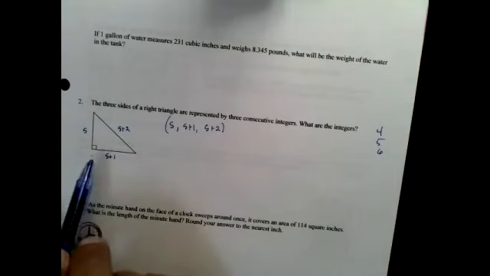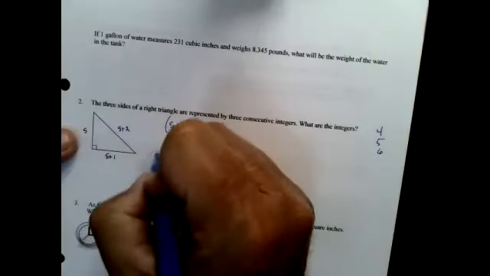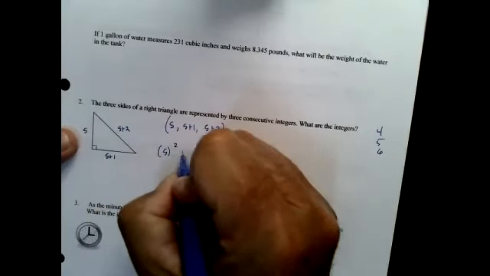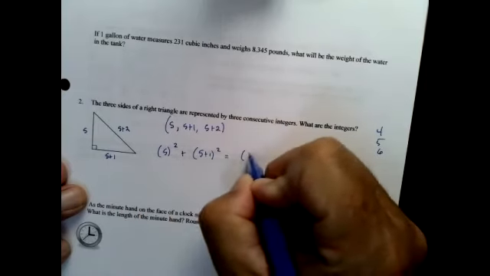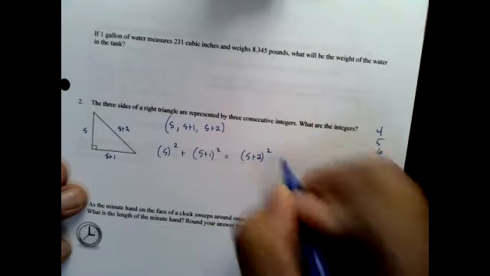It starts with a P. Pythagoras, right? I'm going to use the Pythagorean theorem. It says s squared plus (s plus 1) squared equals (s plus 2) squared.